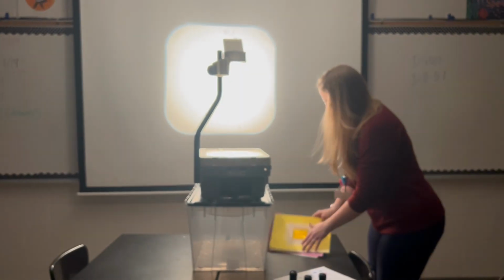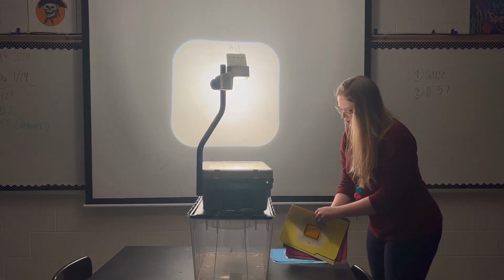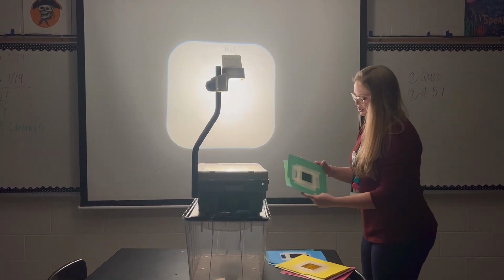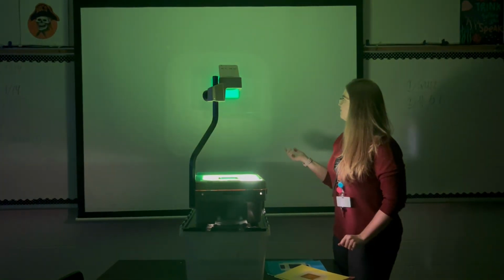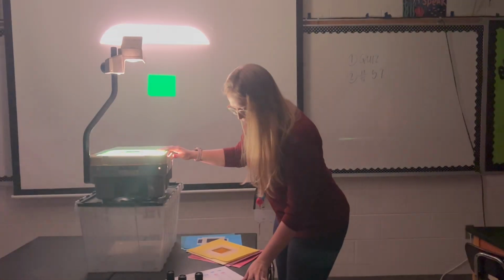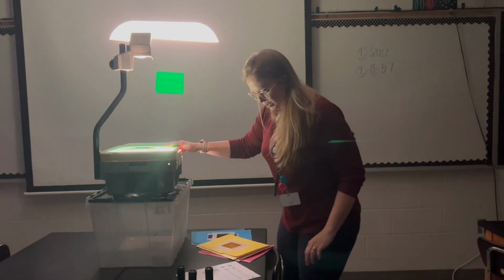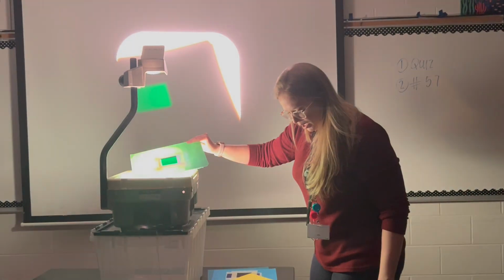First question says, what happens if I put a green transparency on an overhead projector? Here is green, this is white light, and all of a sudden, all I have is green light. So your question is, what would happen if I put a green colored transparency film on an overhead projector? We see green, okay? Why do we see green?